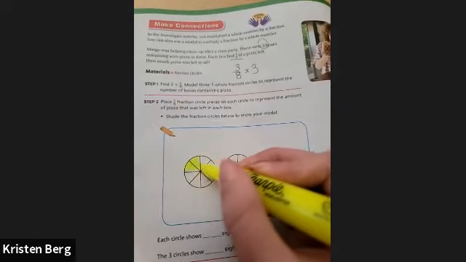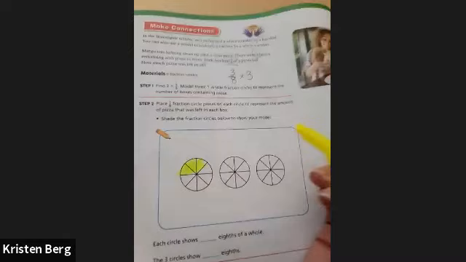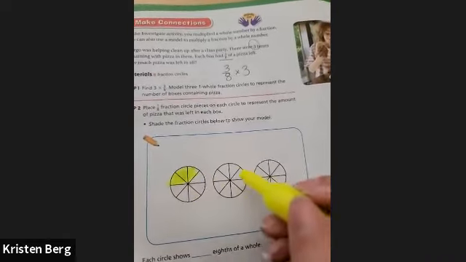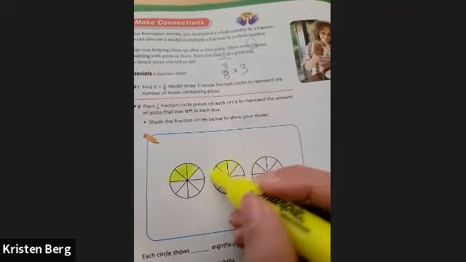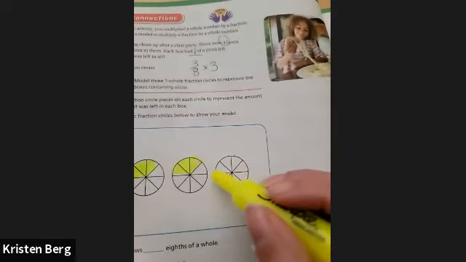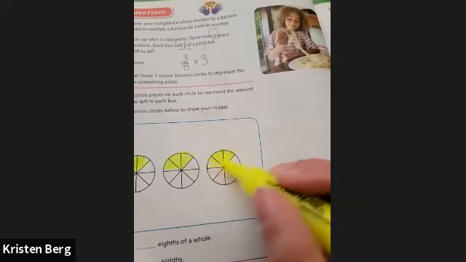You can just color it in yourself. I'm just doing it so that it's easier on your eyes to see what I'm doing. So here is 3 out of 8 in 1 box. Here is another 3 slices out of 8 in another box. And then here is another 3 slices in the third box.